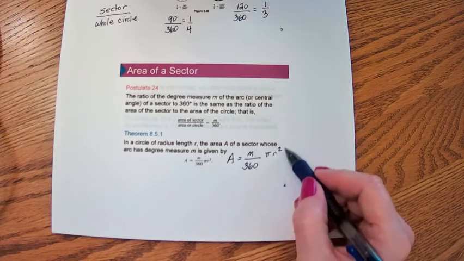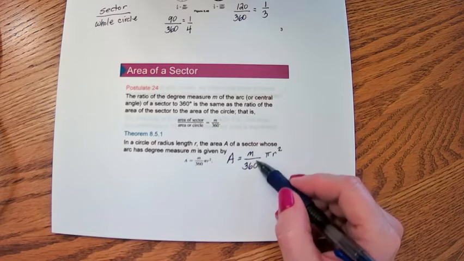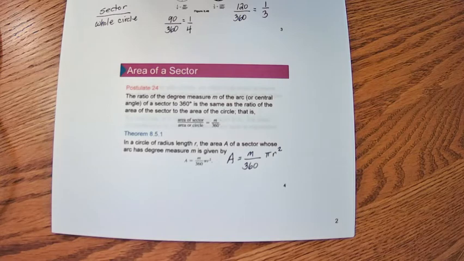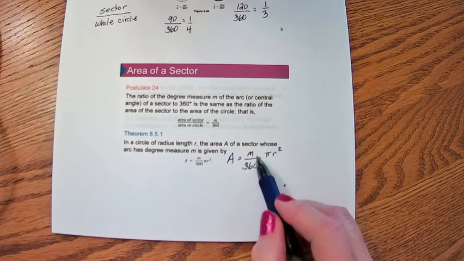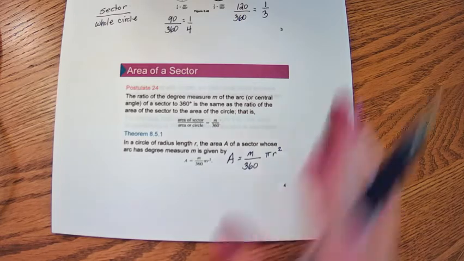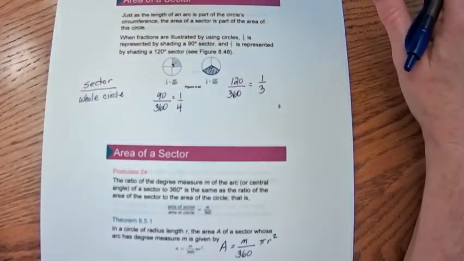Pi times the radius squared is the area of the whole circle. We're going to multiply that by 1/4 if we were talking about our 90-degree angle. We're going to multiply that by 1/3 if we're talking about our 120-degree angle. All right, so let's go on with an example here.